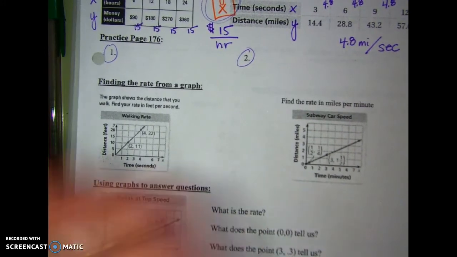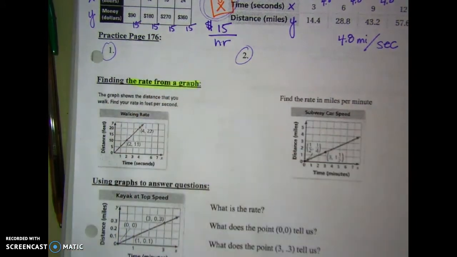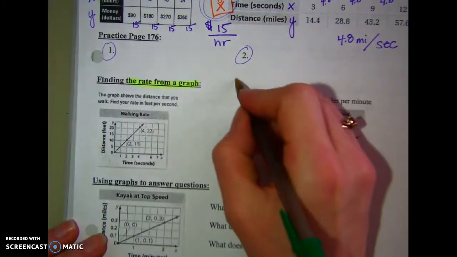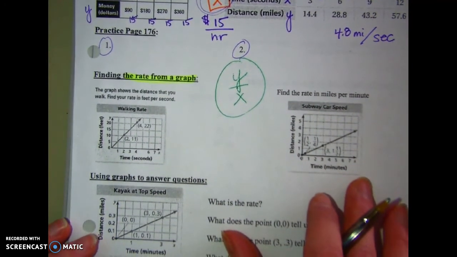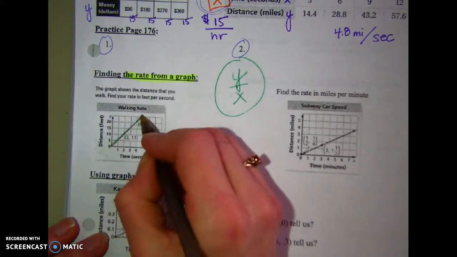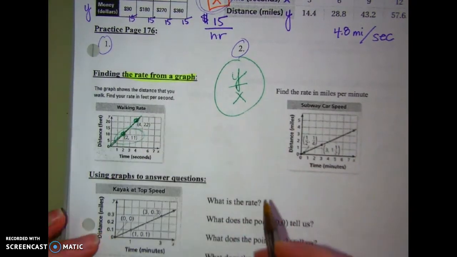So if I want to find the rate from a graph, that's what we're doing in this section, I'm going to still take y over x. That's the big idea here, y over x. So if it's proportional, I can use either point. They give me 2 points here. Pick one. Let's just use the easier numbers.